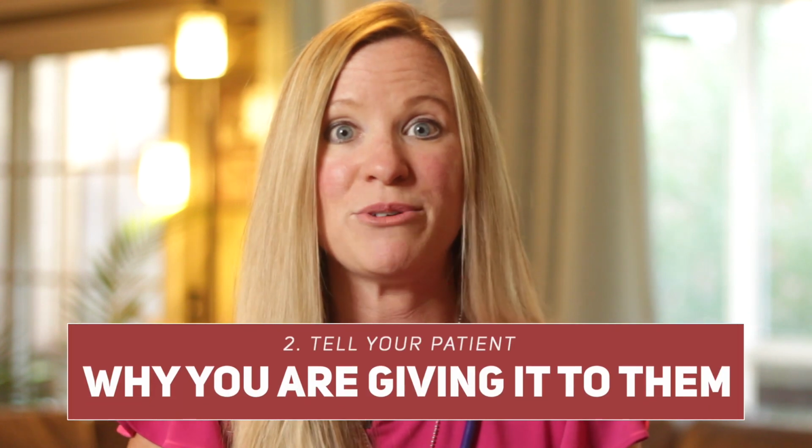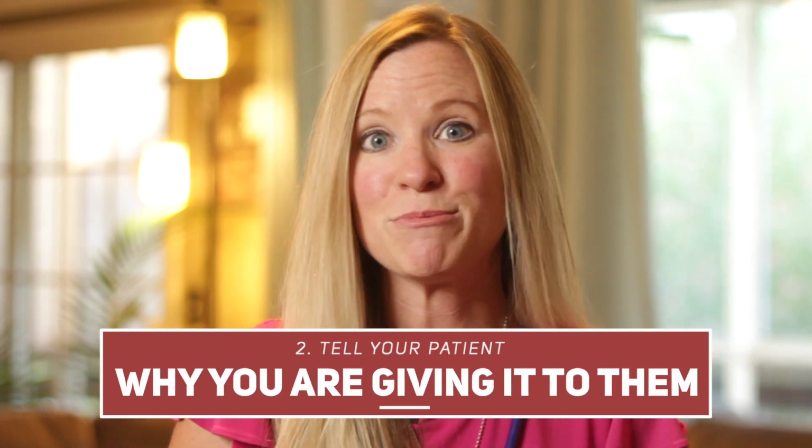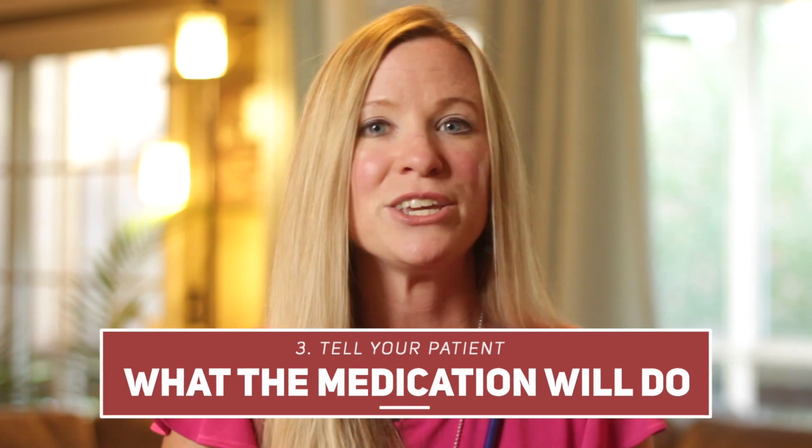The second thing you tell your patient is why you're giving it to him and why this was ordered in the first place. If he's taken this medication before, he will probably already know, but if he doesn't, this will help him understand. Third, tell your patient what this medication will do. You're very briefly explaining the basic mechanism of action here. You're telling your patient how the medication is supposed to help him.